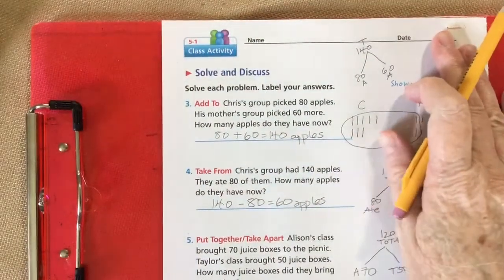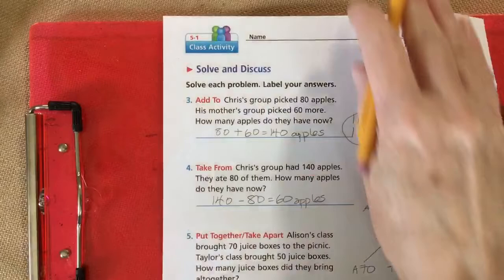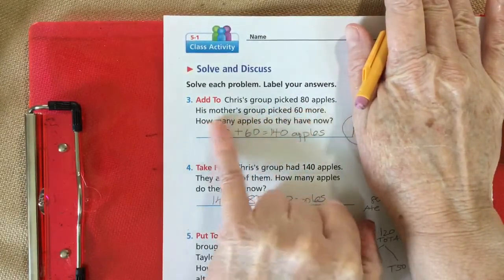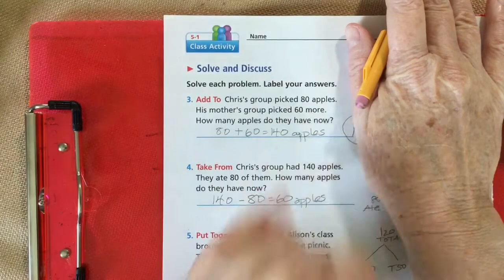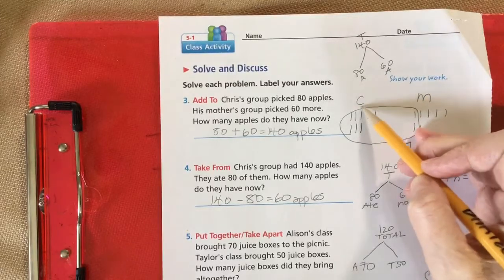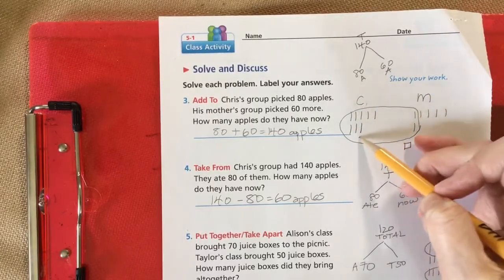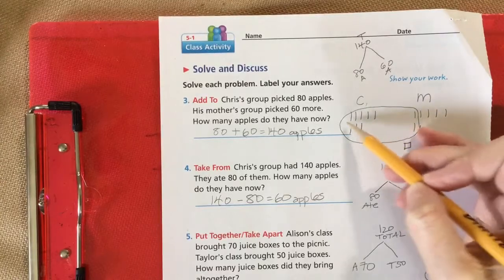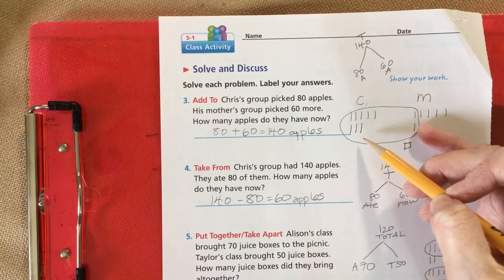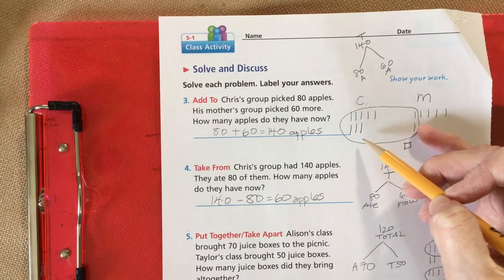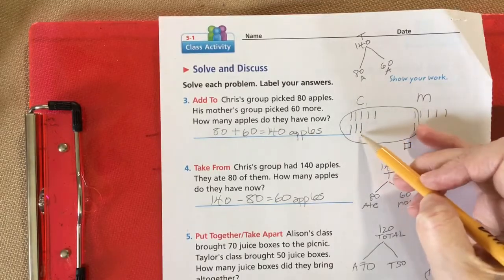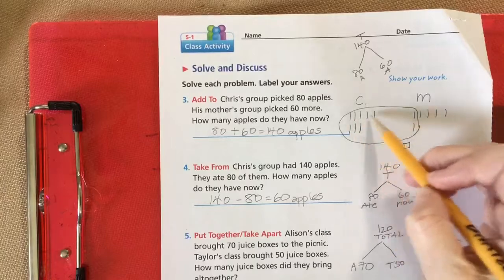And we turn it over here. We get into some word problems. I want to try to cover up what I did already. Chris's group picked 80 apples. His mother's group picked 60 more. So what I did was I drew Chris, I put Chris here, and I drew 8 quick tens, and I did them in that format, like a 10 frame, like 5 here and 3 below. So these are the quick tens, so that's 80.